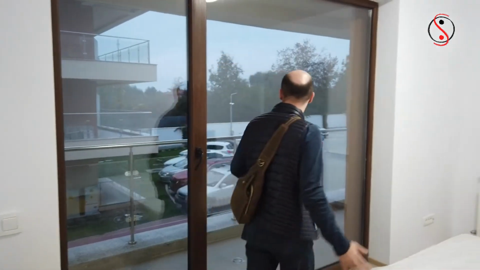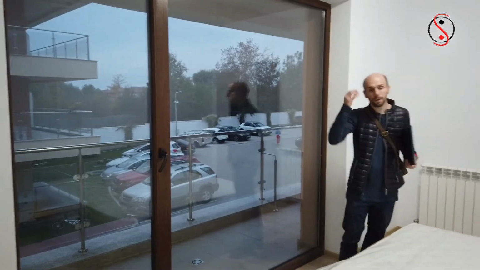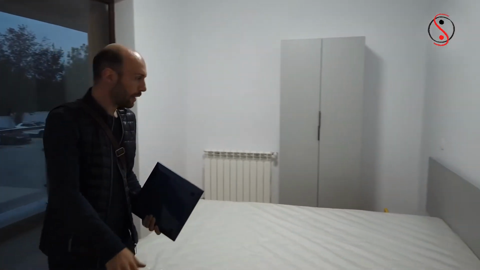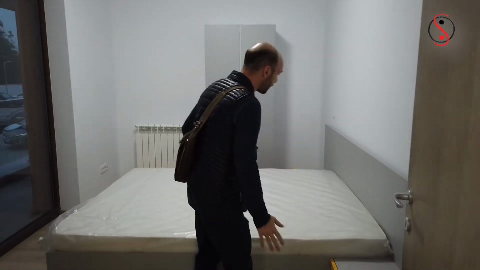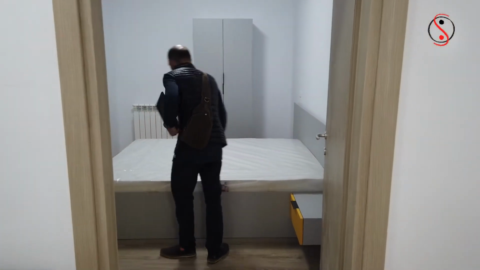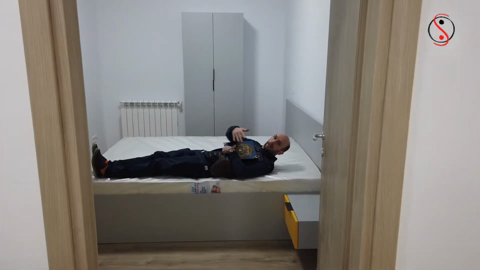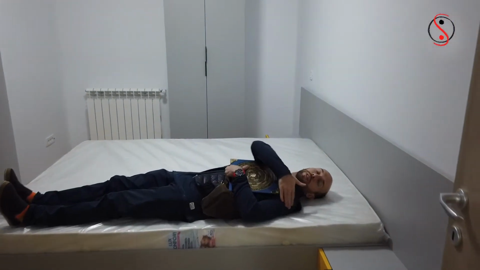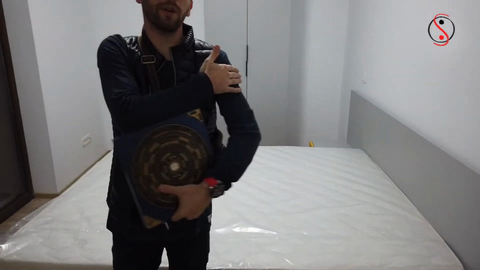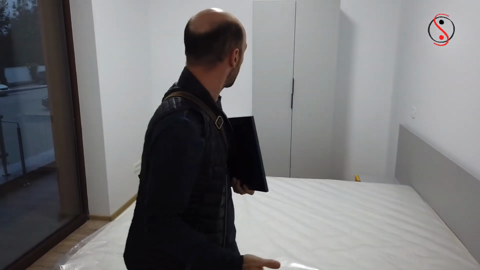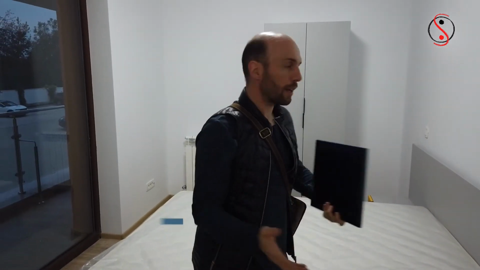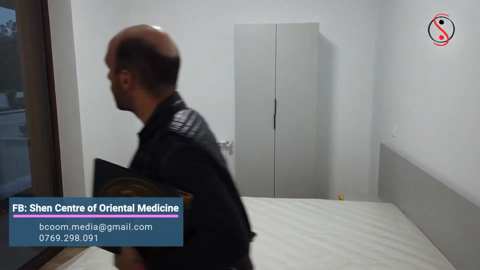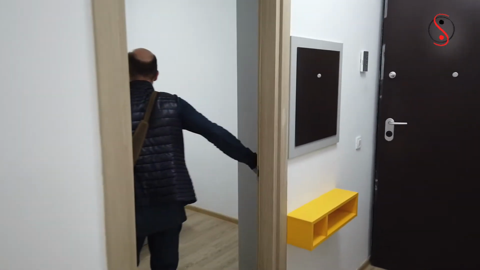So this is the bedroom. One of the things that I don't like here is that the door is opening directly to the bed. For example, if someone were sleeping here, it would open directly onto their shoulder. This is called shoulder piercing shock. This is not good for relationships. But this is not something that cannot be remedied. You can put the bed in a different position, you can change things. So that's nothing bad. Here, all good. So far, so good.